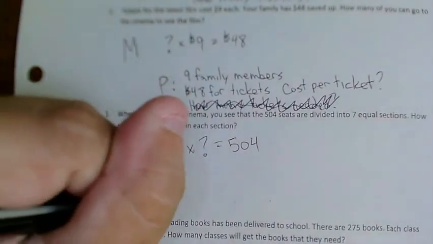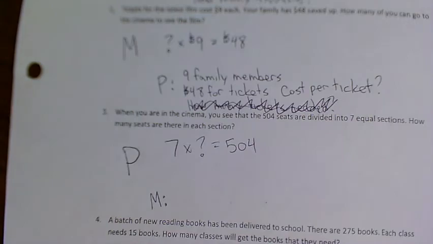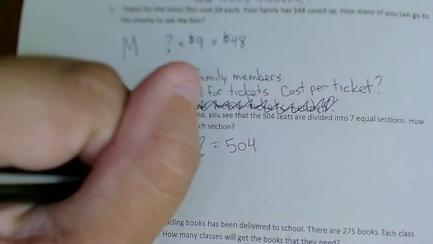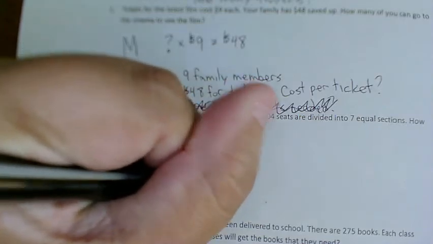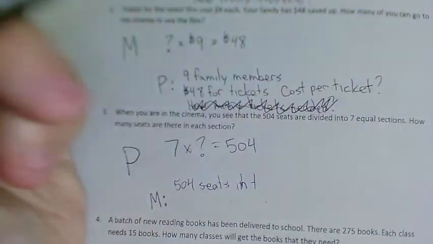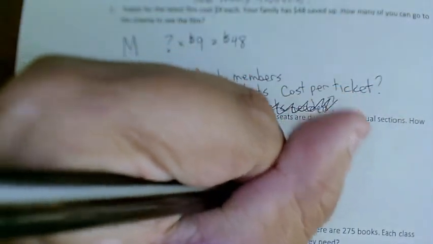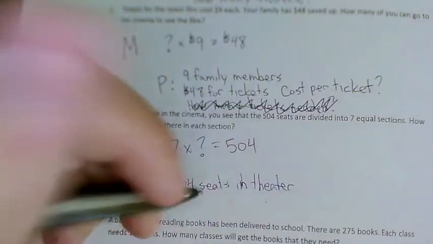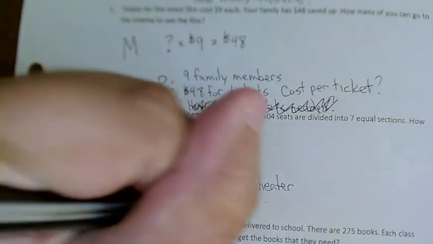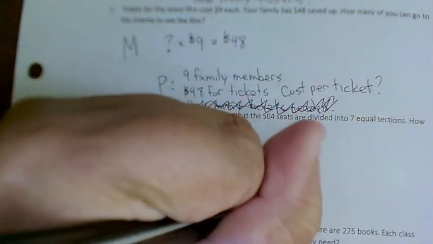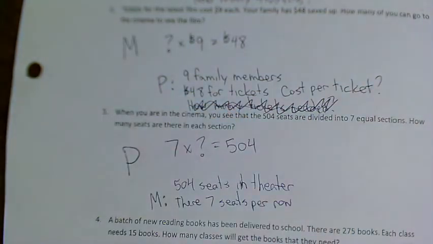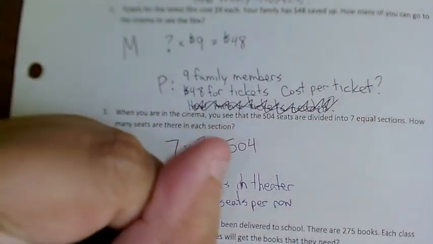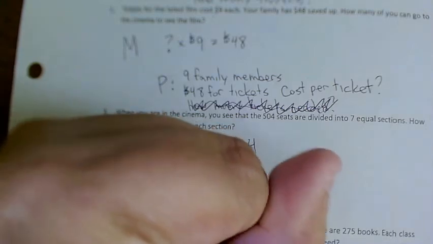If you were to switch this to a measurement question, it would say something like maybe there are 504 seats in the theater. I called it the cinema earlier, but. So if we have 504 seats in the theater, maybe we want size. So maybe there are 7 seats per row. That would be like the size of something. So then the question would be, how many groups or how many rows would there be? So how many rows?